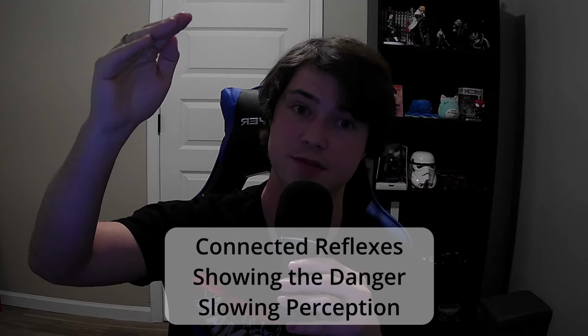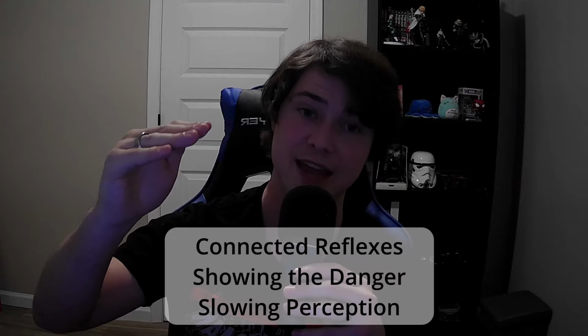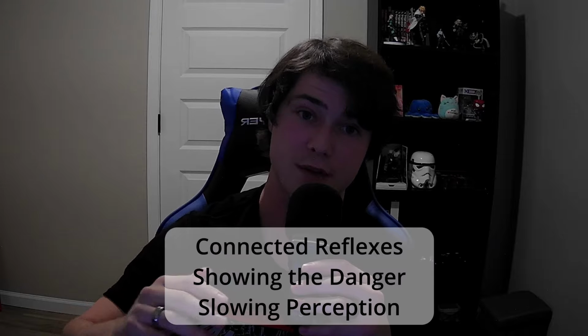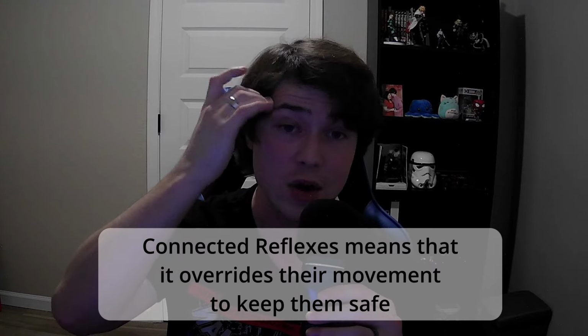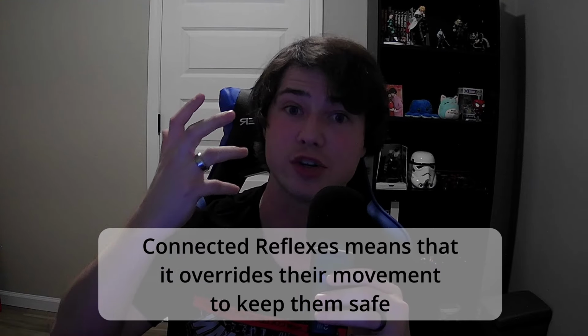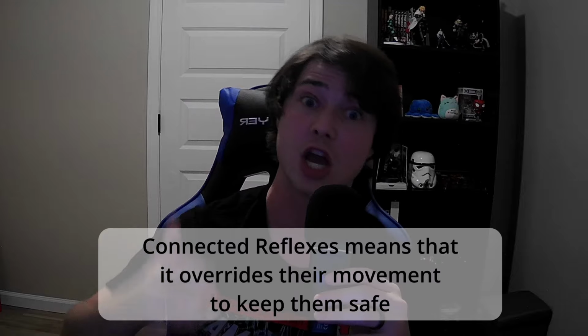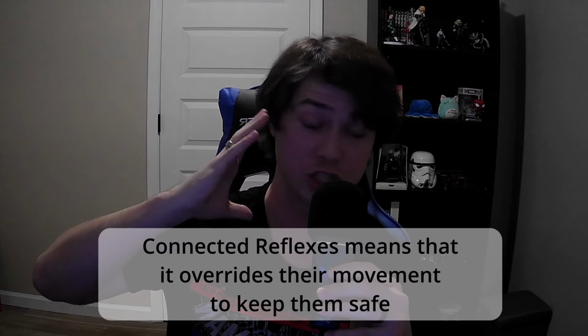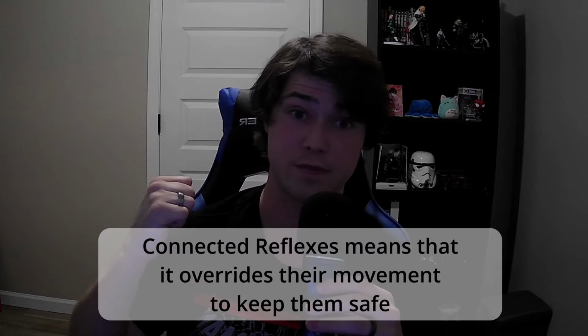Toby's, Andrew's, and Tom's. Across all iterations, there are three traits of spider sense that are most common, which is connected reflexes, showing the danger, and slowing perception of time. Connected reflexes is where spider sense is connected to their body. As soon as it goes off, it dodges for them. They don't have to think about it and manually do it like, oh crap, that's coming toward me. Dodge. Spider sense just goes off and dodges for them.